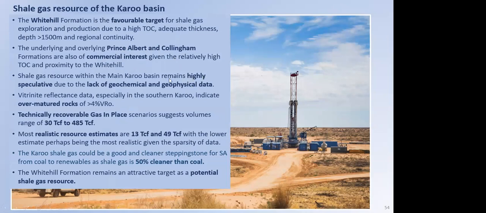It remains highly speculative because we lack geophysical data and proper geochemical data. The risk is this over-mature issue. However, we've seen large gas-in-place numbers in the order of 30 to 485 TCF. There's a resource estimate, so that's what you could recover, at 13 to 50. And everybody's probably leaning towards the lower one because of the current disparity of data.